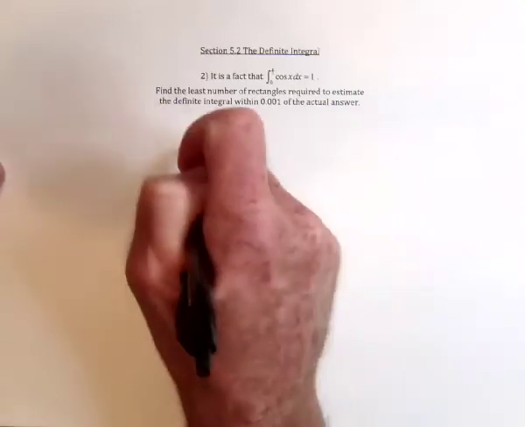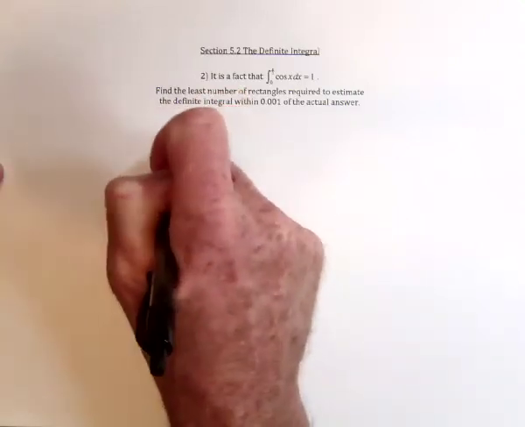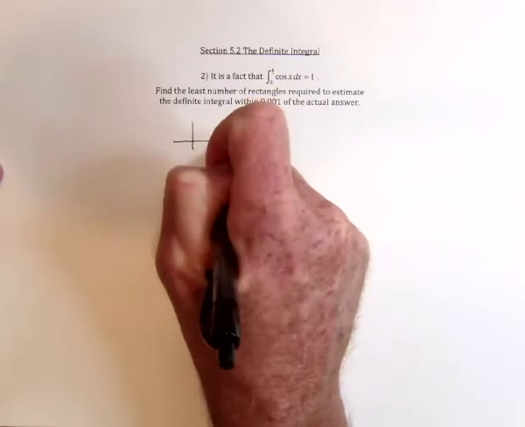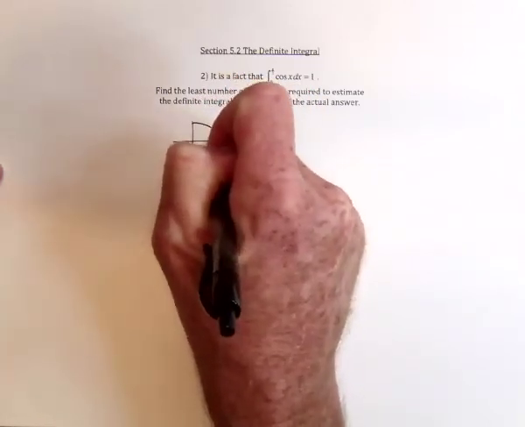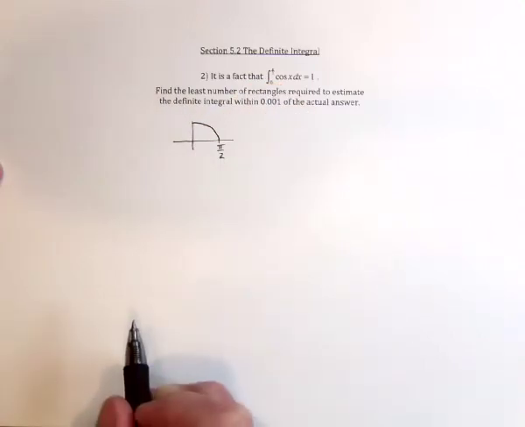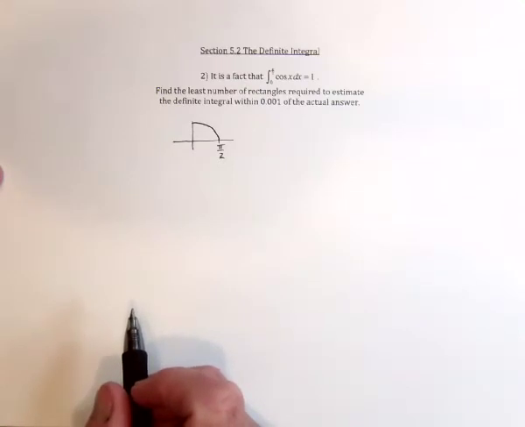So if you look at cosine from 0 to pi over 2, it would look like this. And if you find the actual area under that curve between that and the x-axis, the actual area is 1 square unit. So now we're going to use rectangles, or in other words Riemann sums, to estimate the area.